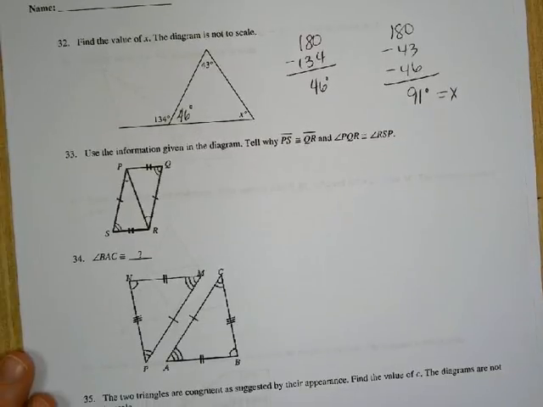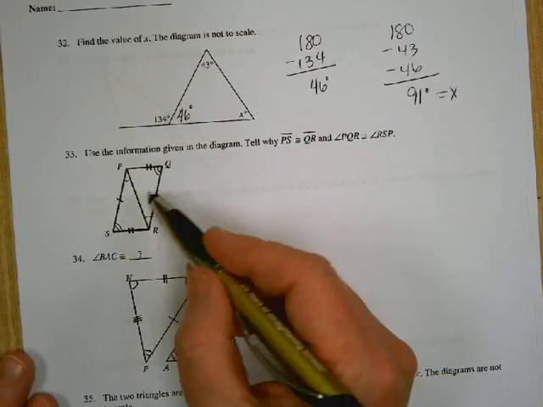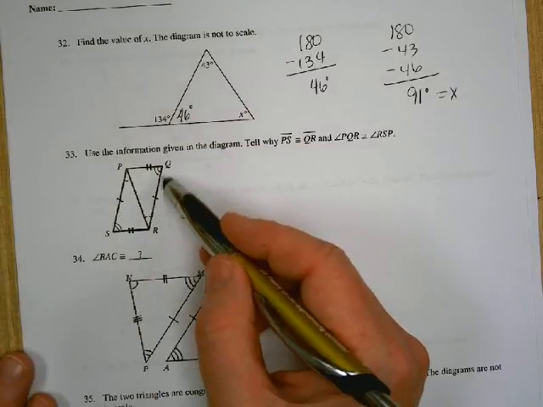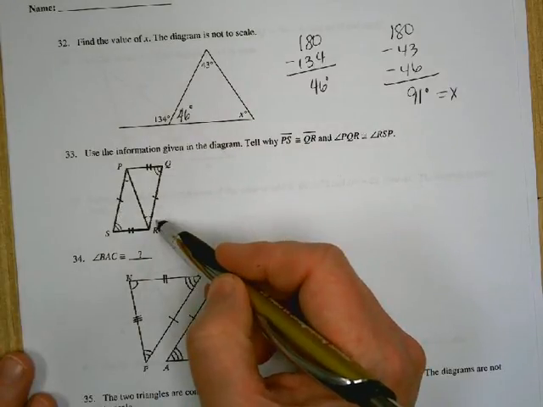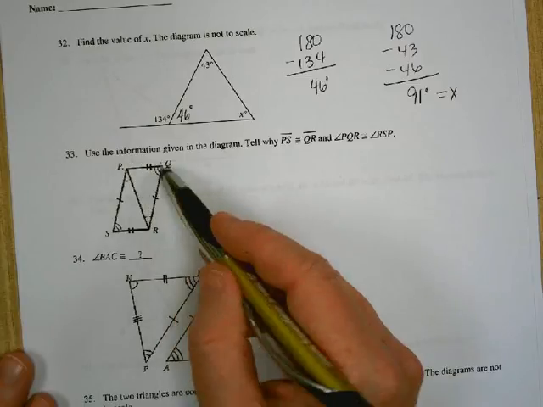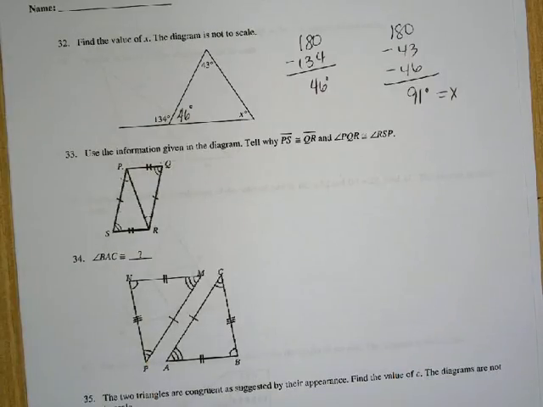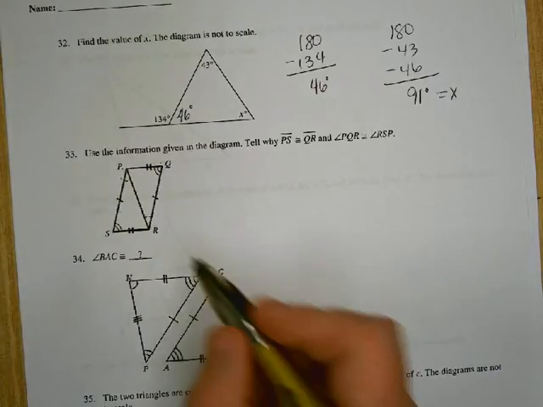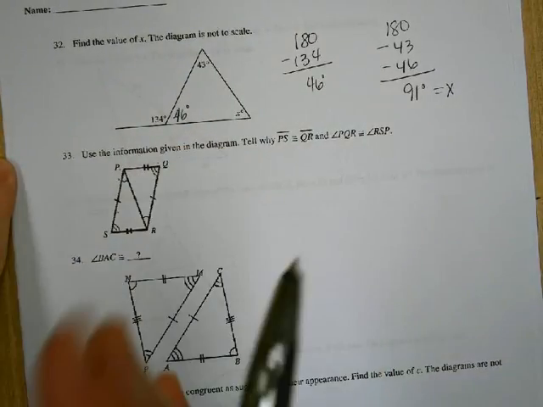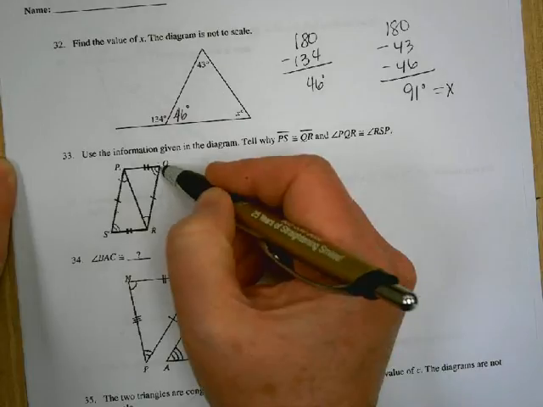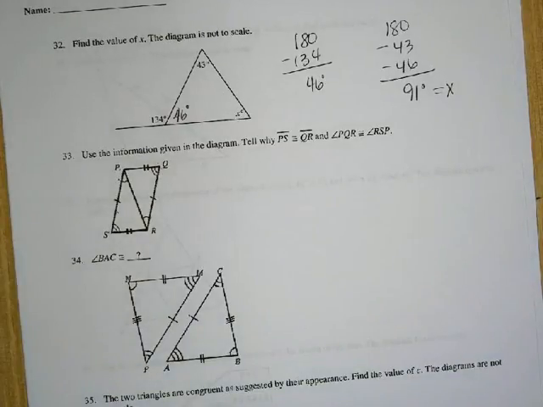33. Use the information given in the diagram. Tell why PS and QR are congruent and why PQR and RSP are congruent. How is it that you can tell me that PS is congruent to QR? Looking at that picture, is there any marking that indicates that PS is congruent to QR?